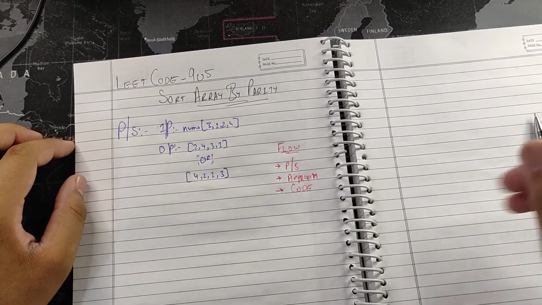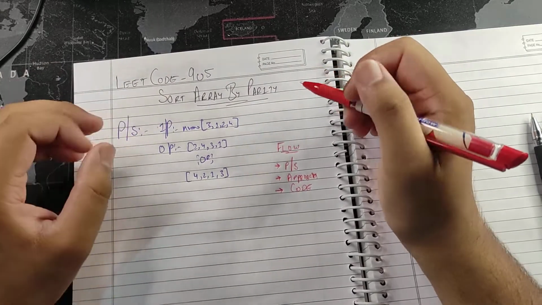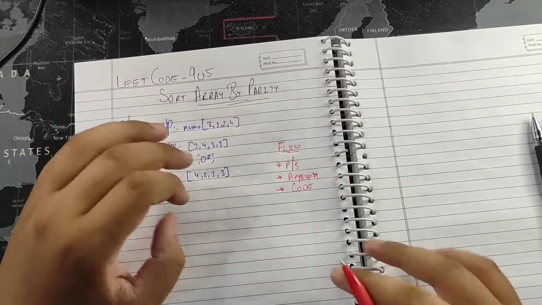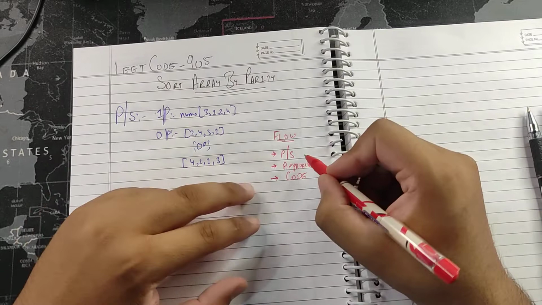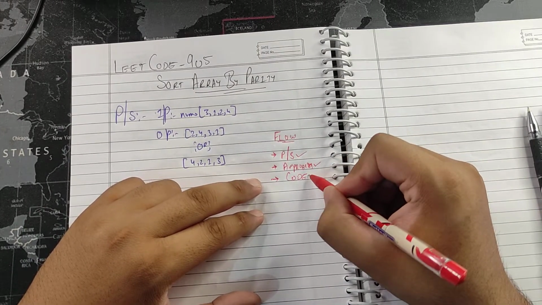So today we are going to solve another cool problem, LeetCode problem number 905, Sort Array By Parity. First of all, what will be our flow in this problem? We're going to understand what the problem statement is, then talk about its approach, and then finally code it up.